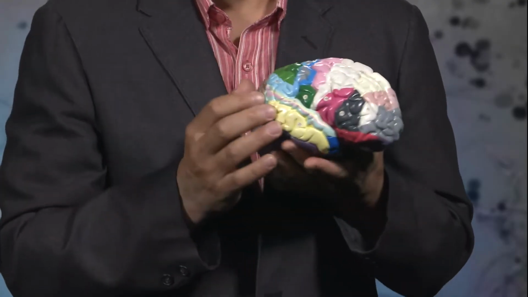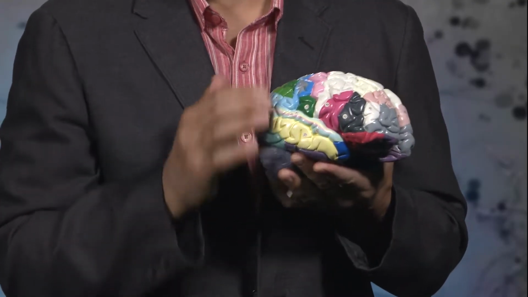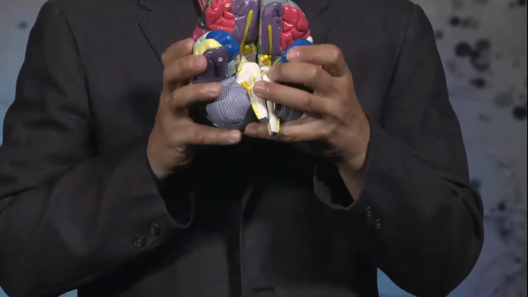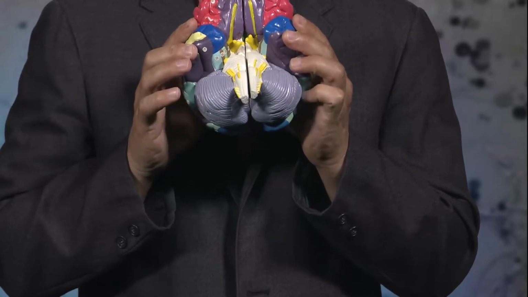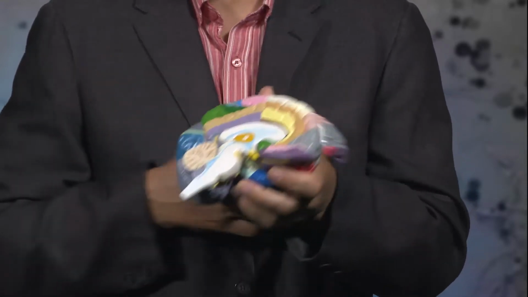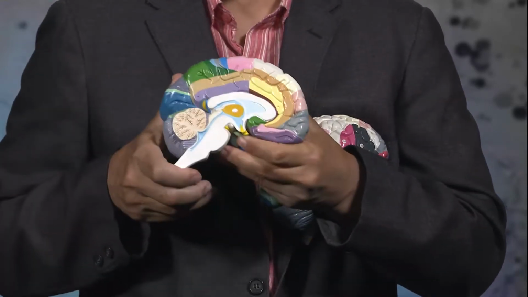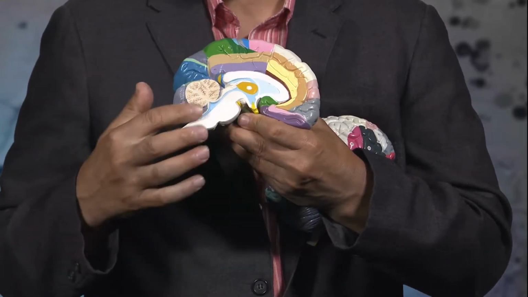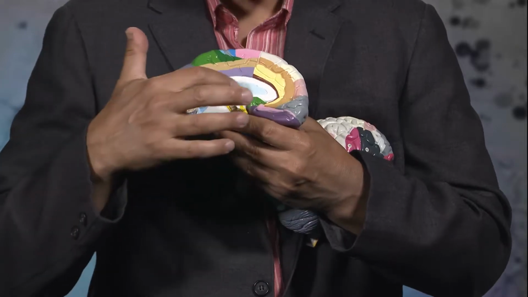Here we see the temporal lobes. And here on top we have the parietal lobes. This is the underside of the brain. Here you can see the cerebellum. If we separate the left and right hemispheres, we can see the medial surface of the cortex. Here you can see the corpus callosum, the brain stem, and here you can see the thalamus.